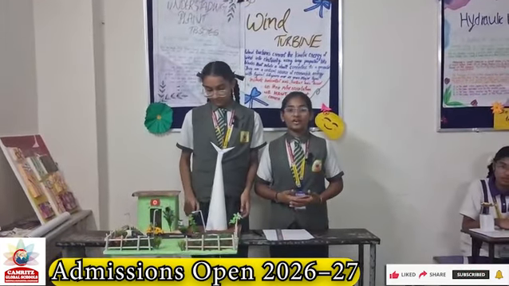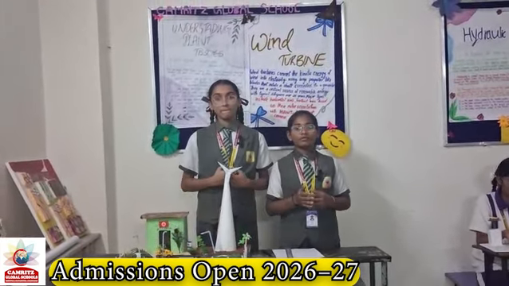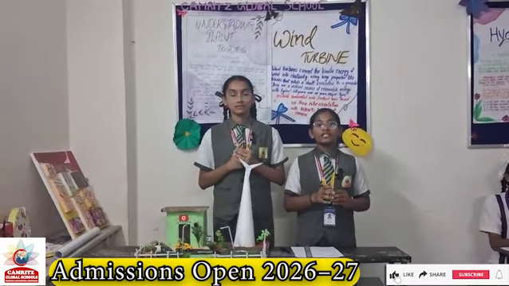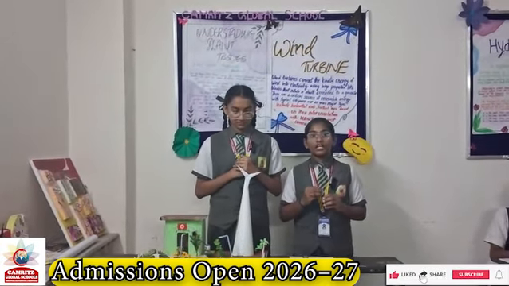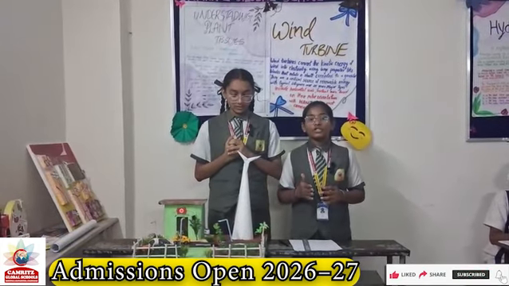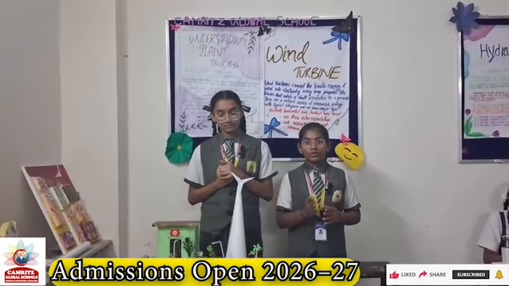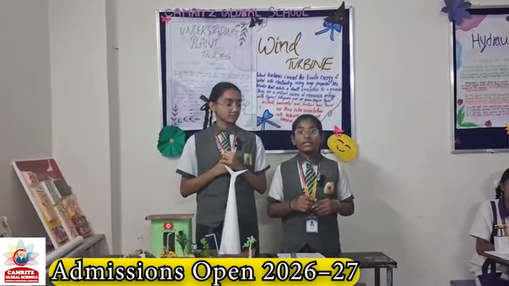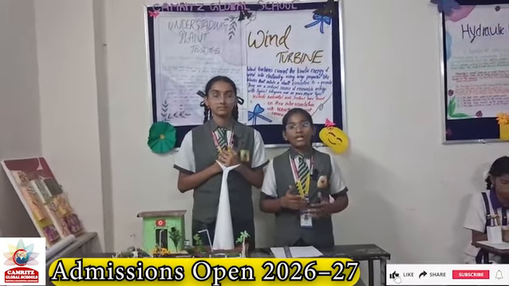The working principle of this wind turbine is the wind blows and the blades move. This blade has a shaft which is connected to the generator. This generator produces electricity. In short, we can say that the wind blows, the blades rotate, the generator produces electricity.